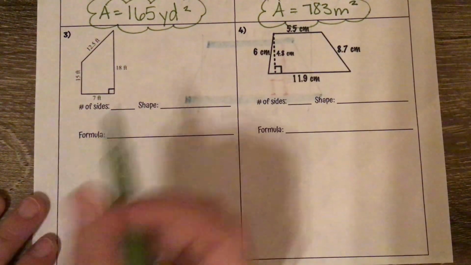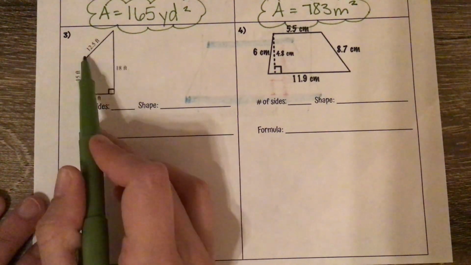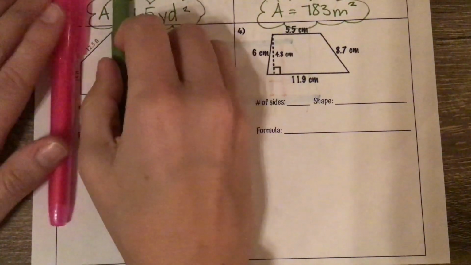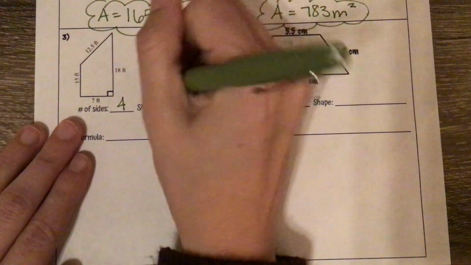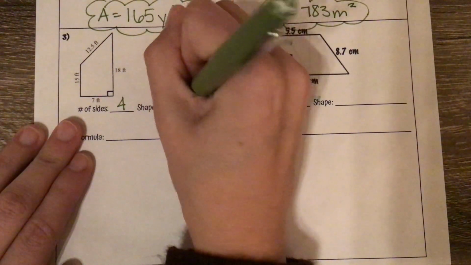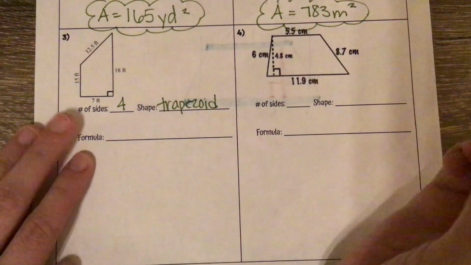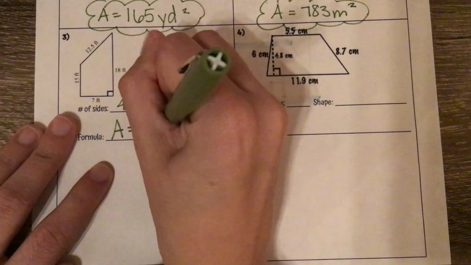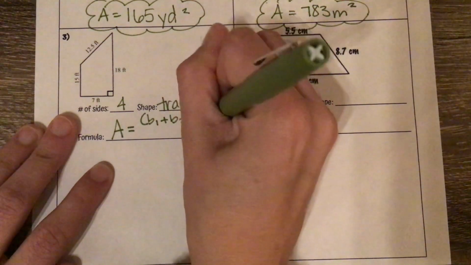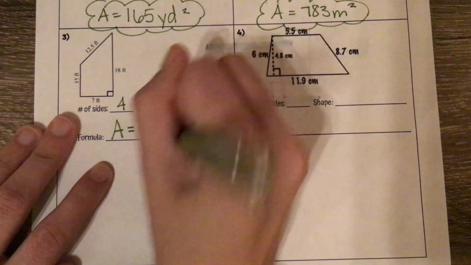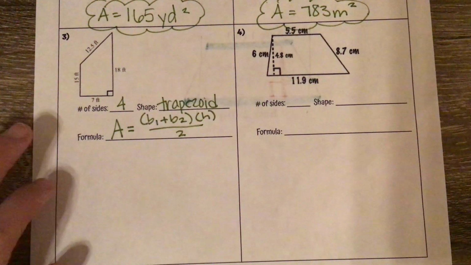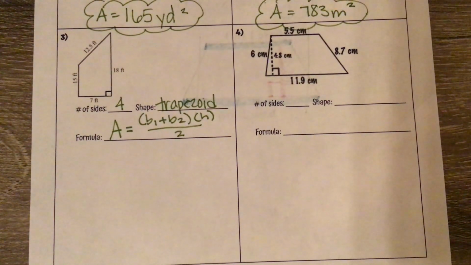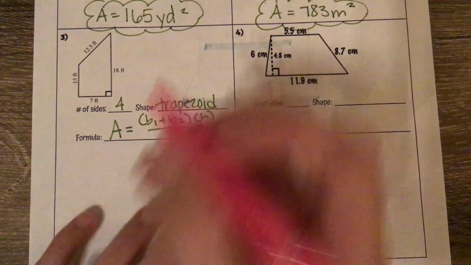All right, number 3, the number of sides, 1, 2, 3, 4. Again, there's only one set of parallel sides, so it is a trapezoid, not a parallelogram. Therefore, the formula is area equals base 1 plus base 2 times the perpendicular height, all over 2. When I'm looking for this, normally the first thing I look for is that perpendicular height.